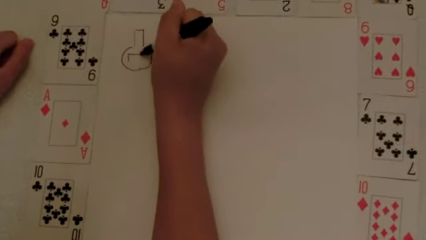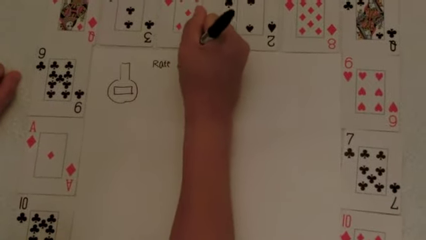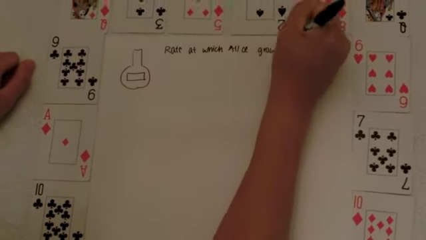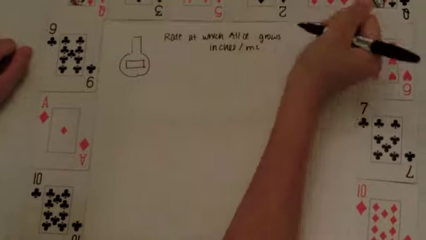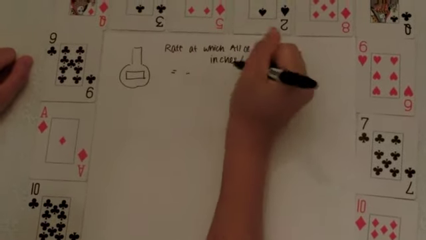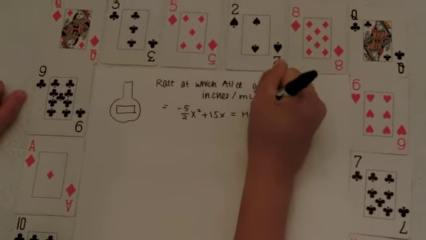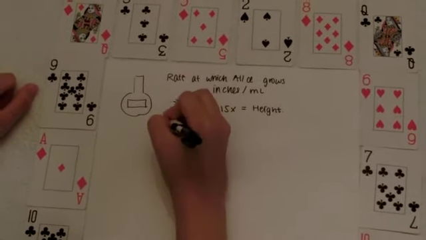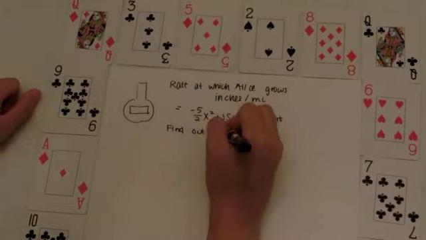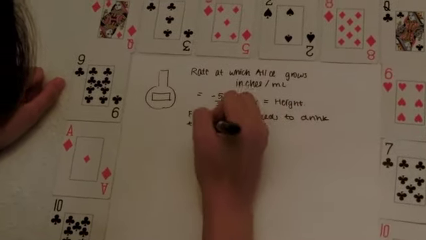So Angie needs to drink the potion. The rate at which Angie grows is inches per milliliter. The function is defined by -5/2x² plus 15x is equal to her rate. So if we want to find out how much she needs to drink to go from 65 inches to 25 inches, we have to integrate this rate function.